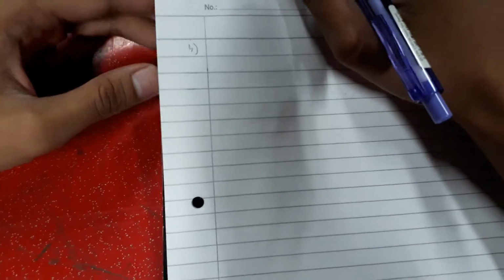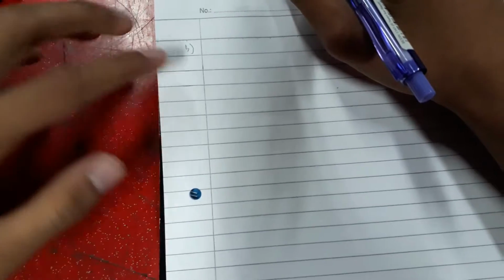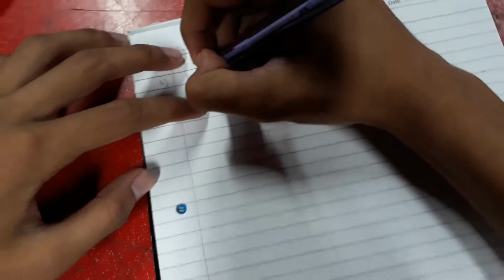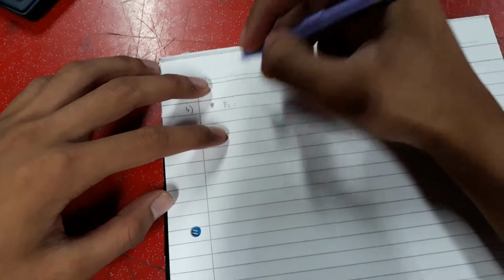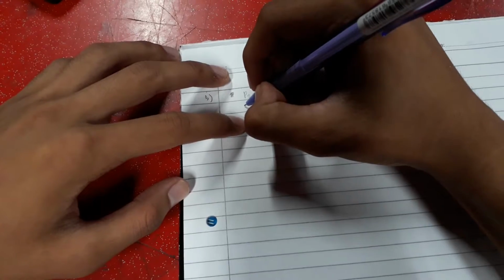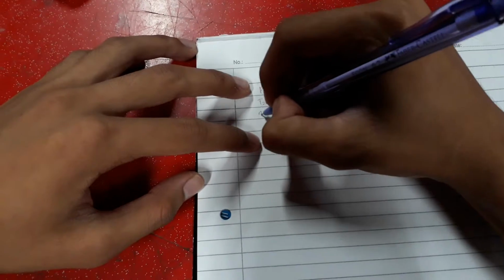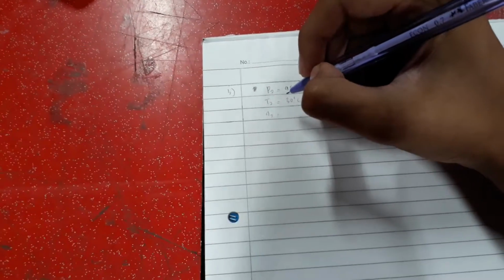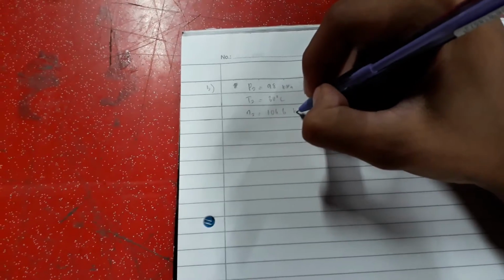In the calculation, we already know the mole of air. So the pressure for the second stream, P2, is 98 kilopascal, and the temperature T2 is 30 degrees Celsius, with N2 the mole of air feed, which is 106.6 kilomole air.